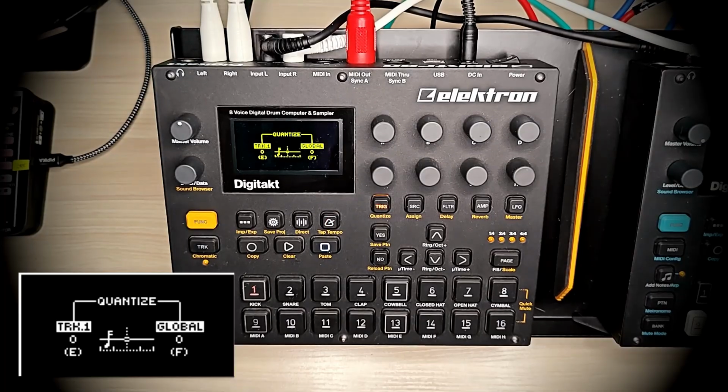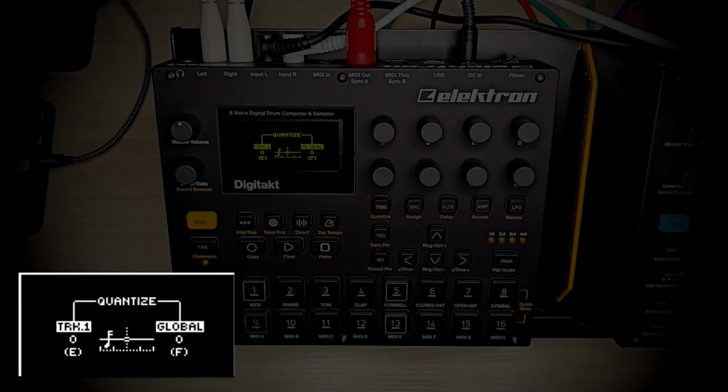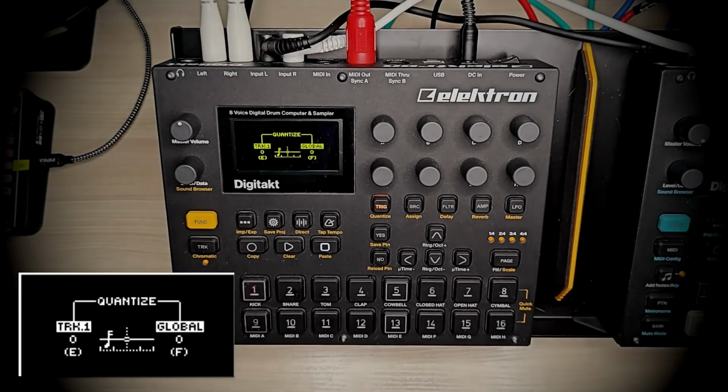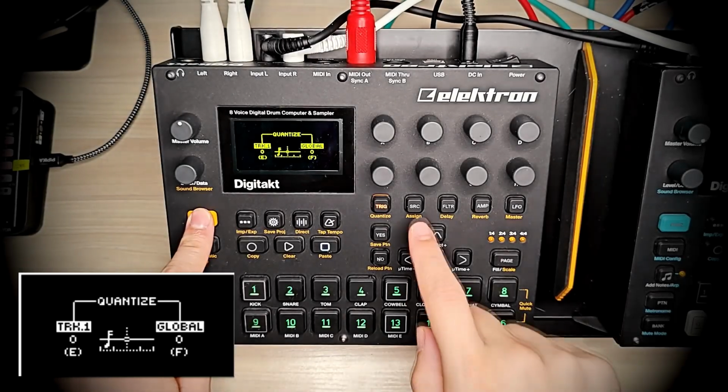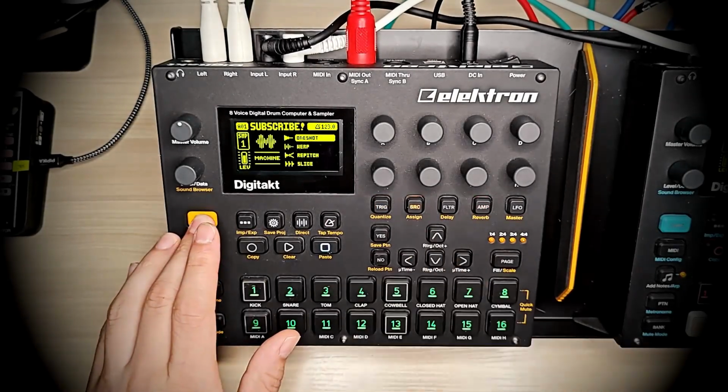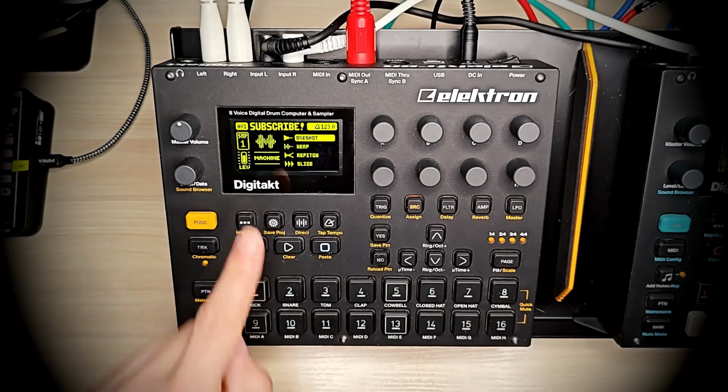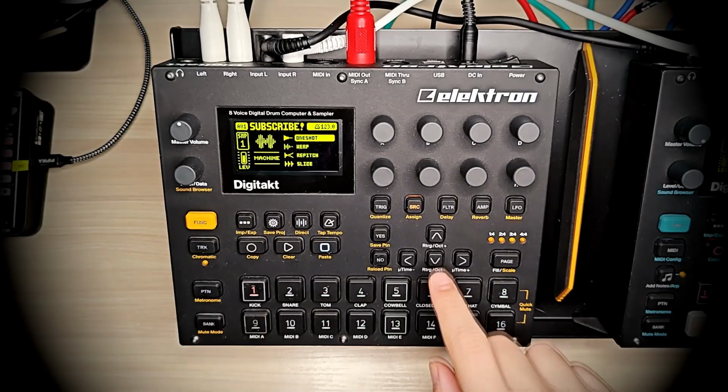If 0, notes will be played in the exact timing they were recorded. As you increase quantization, recorded notes will become more and more in time with the sequencer timing. Assign changes the machine type for the audio track, and we'll discuss this later.